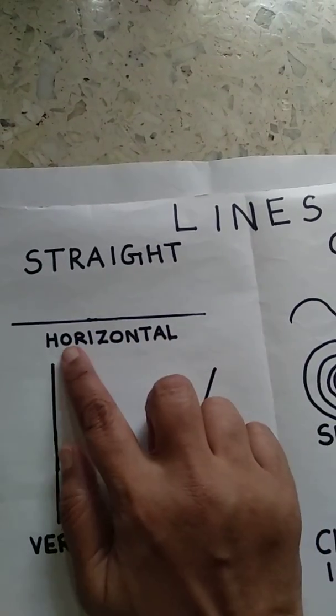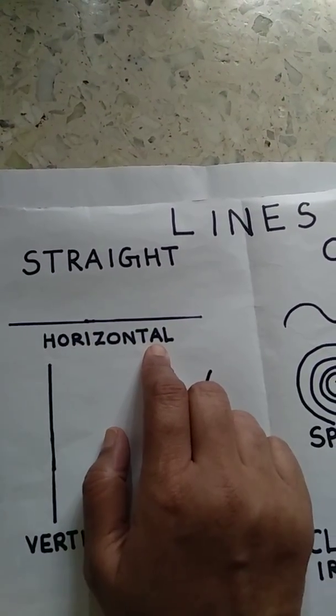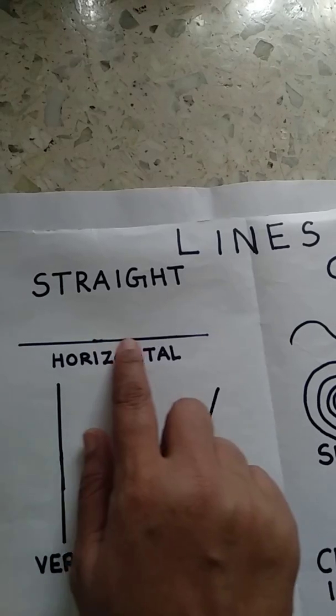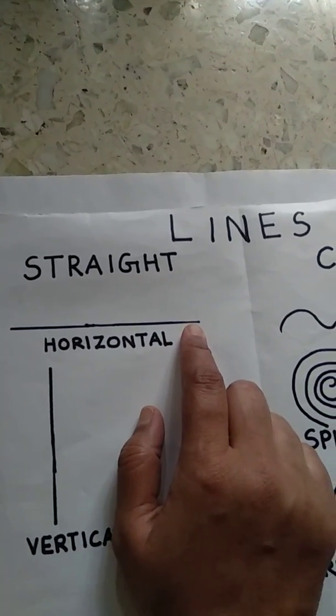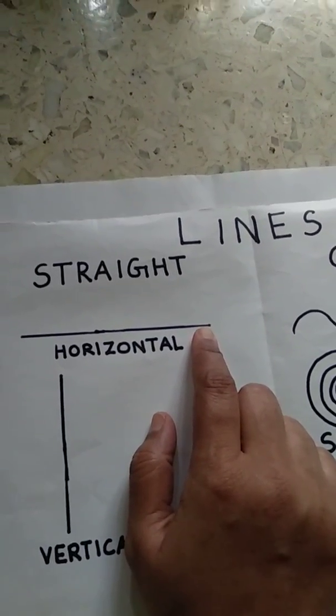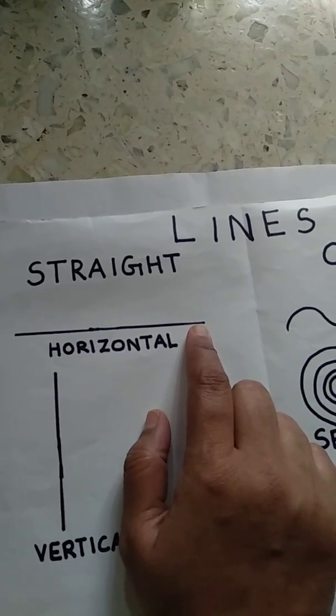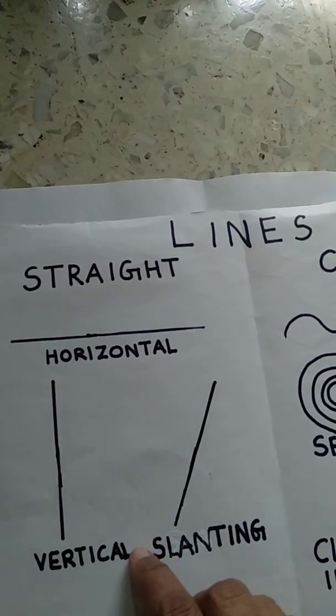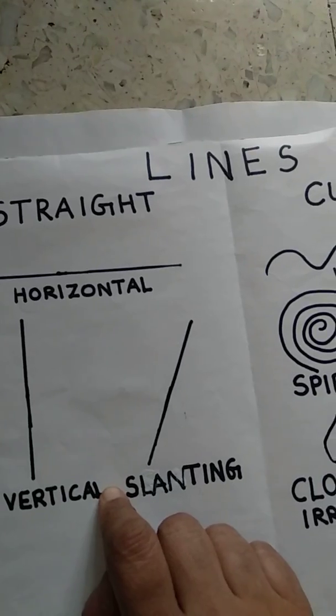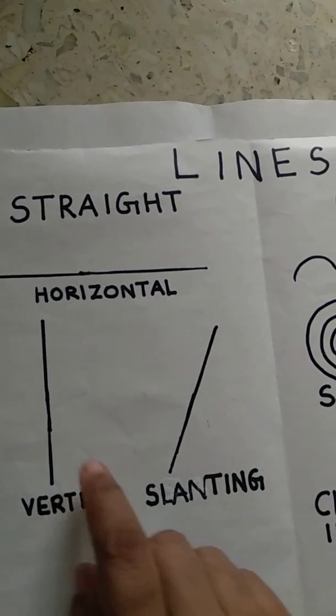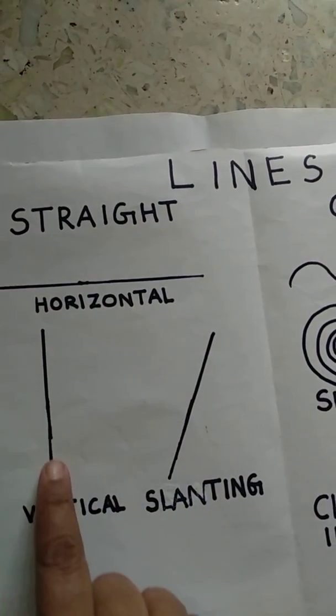Let us remember the spelling of this name. Horizontal. Horizontal. This is Mr. Horizontal Line and his nickname is Mr. Sleeping Line.